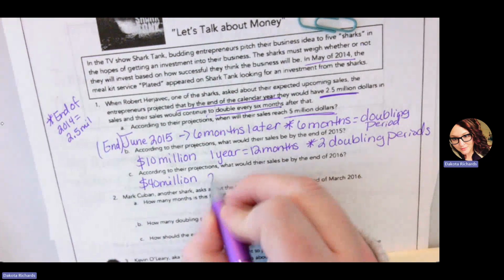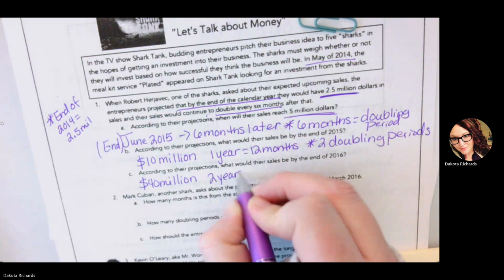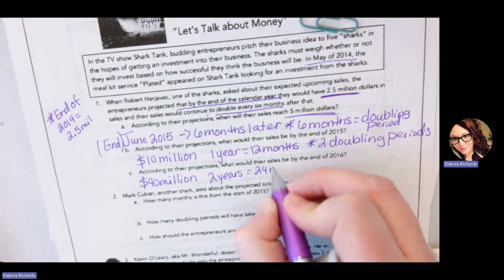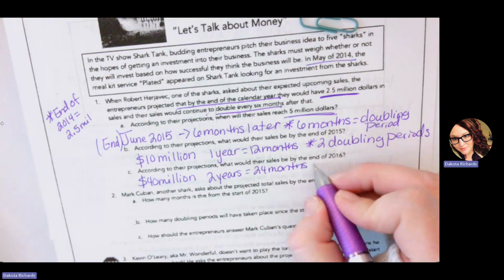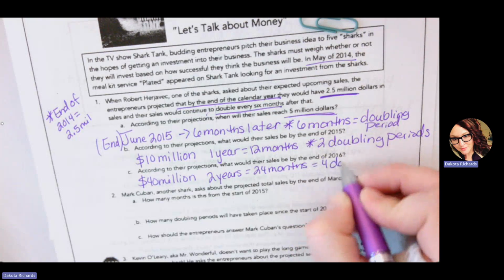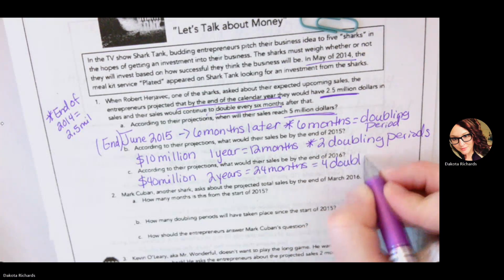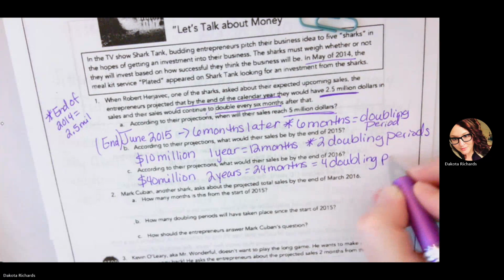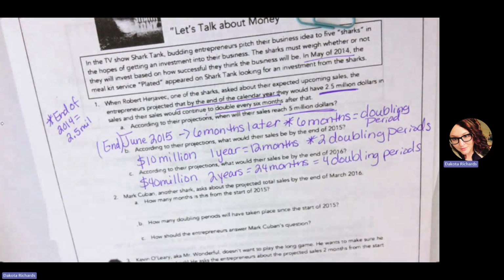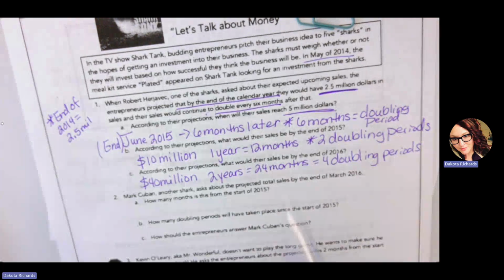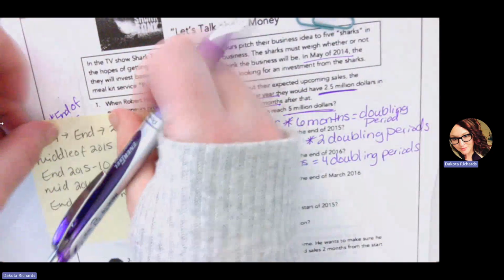So that's 2 years. So that's 24 months, which equals 4 doubling periods. I'm the kind of person, I like to have charts, and this is what I did. Like, this is how I kind of figured this out and made notes.